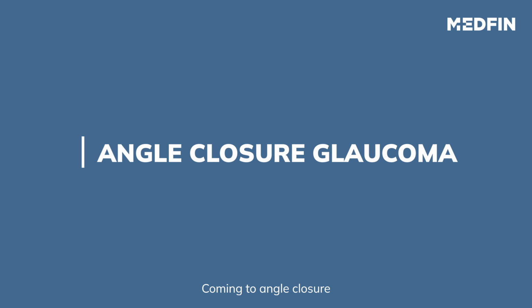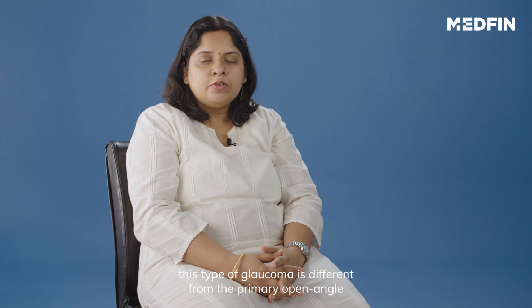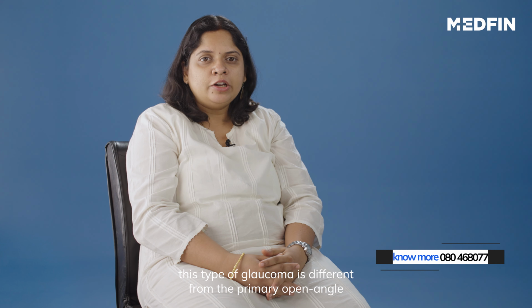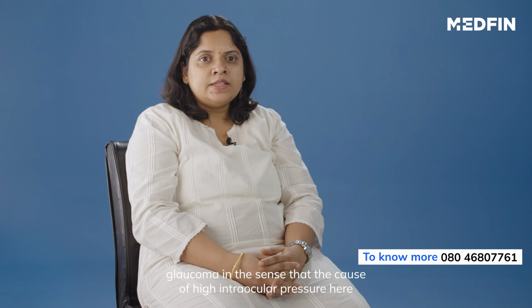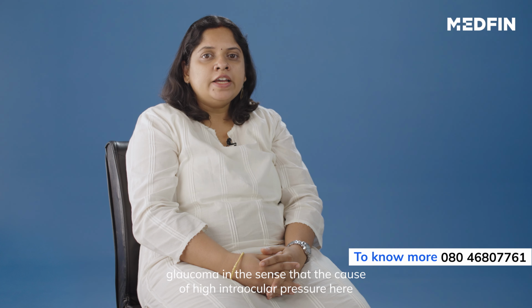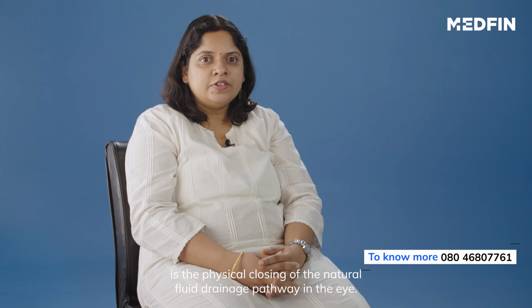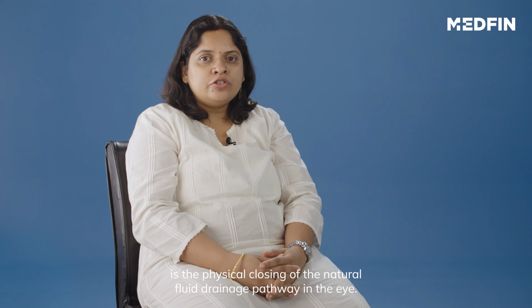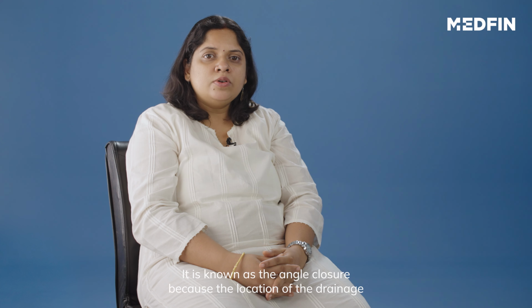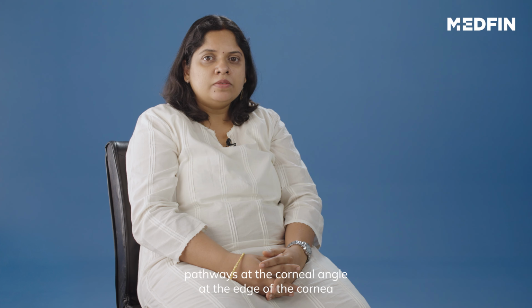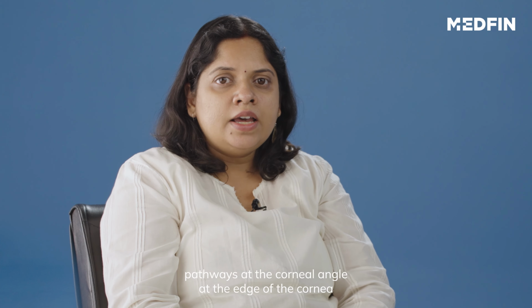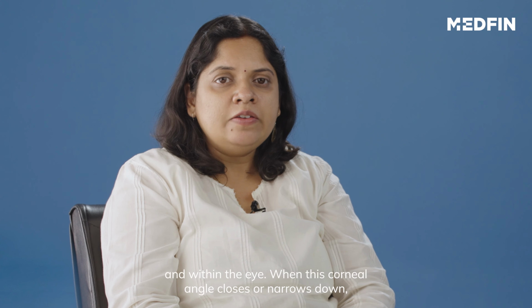Coming to angle closure glaucoma, this type of glaucoma is different from the primary open angle glaucoma in the sense that the cause of high intraocular pressure here is the physical closing of the natural fluid drainage pathway in the eye. It is known as the angle closure because the location of the drainage pathway is at the corneal angle, at the edge of the cornea and within the eye.